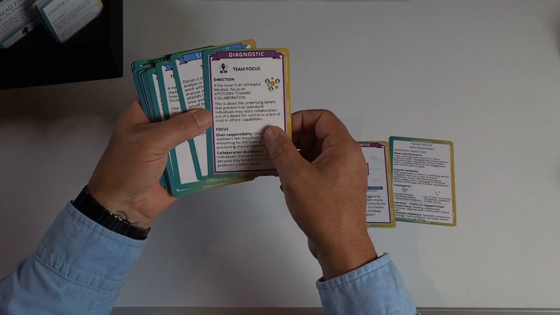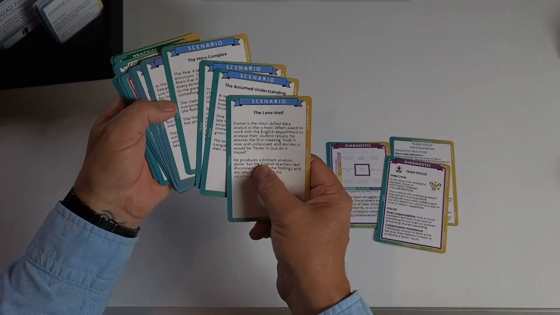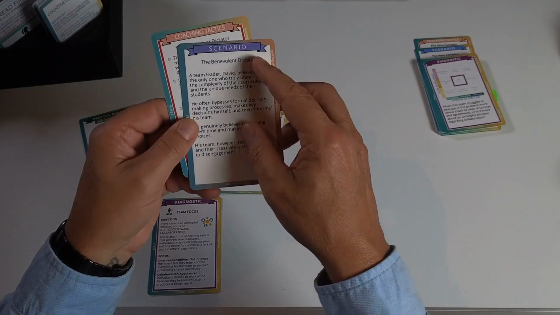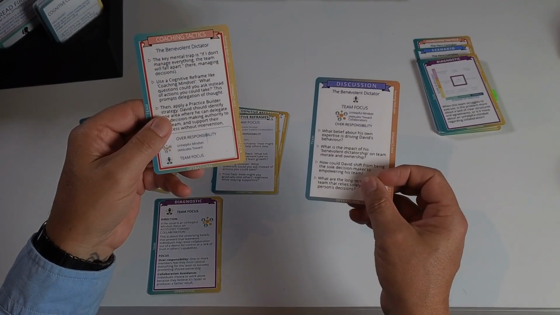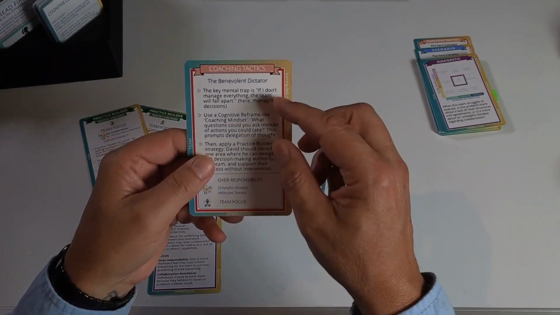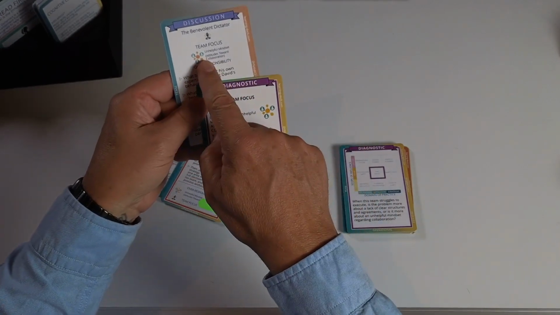In Anna's case, I'm going to focus on the scenario from the team focus called the benevolent dictator. I think the card is sufficiently disassociated to be able to discuss it with her, but close enough to spot parallels to her behaviors when we unpack it later. I'll review the coach's notes to remind myself of some of the key insights that will likely emerge from the scenario. On the card, I check to see which subdynamic is at play here.